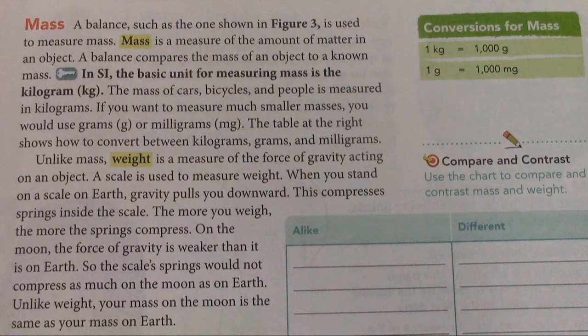Unlike mass, weight is a measure of the force of gravity acting on an object. A scale is used to measure weight. When you stand on a scale on Earth, gravity pulls you downward. This compresses springs inside the scale. The more you weigh, the more the springs compress.